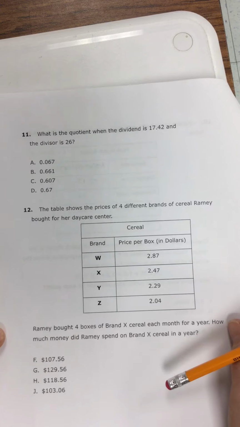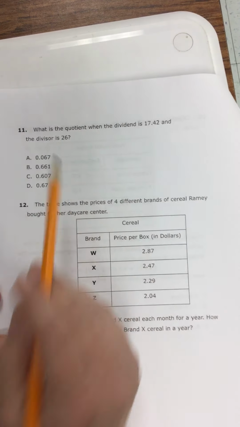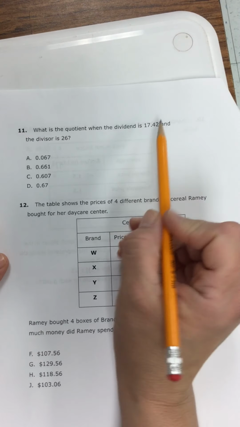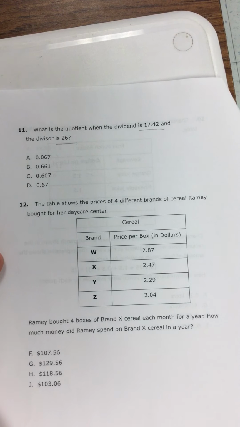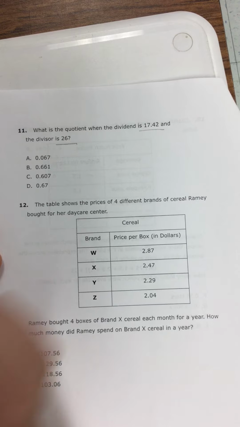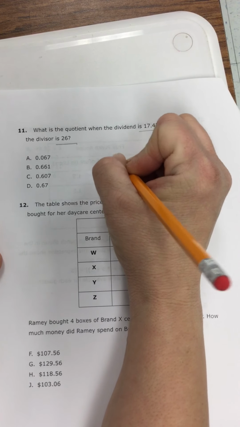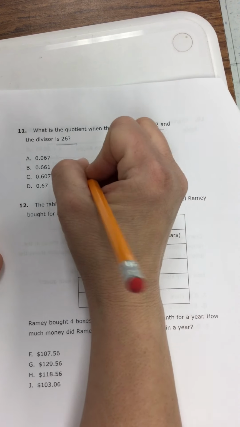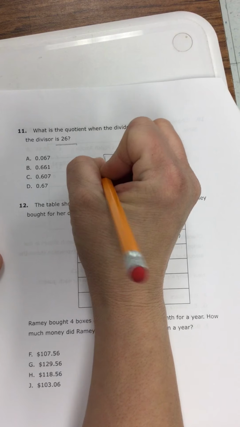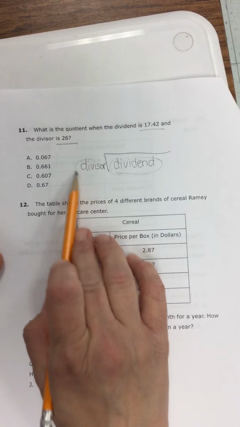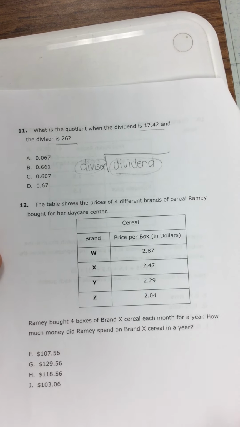Number 11 was missed the most. This one, quotient means division, right? So knowing that you have a decimal and a whole number, that should have tipped you off how to write that problem. But we've also been talking about vocabulary very hard lately. And I said, dividend divided by the divisor. We've put it in our notes more than once. 17 and 42 hundredths divided by 26. Okay, kind of sad that that one was missed so much.